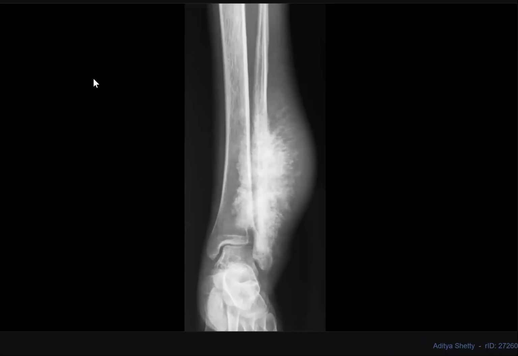This is the X-ray of the distal tibia and fibula of a 20-year-old male. I can see that there is a dense sclerotic lesion involving the distal shaft and the metaphysis of the fibula with florid periosteal reaction giving a sun ray appearance, with marked overlying soft tissue swelling.